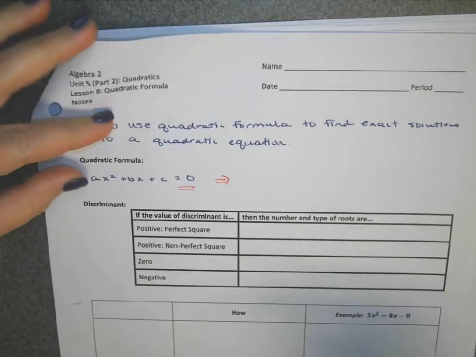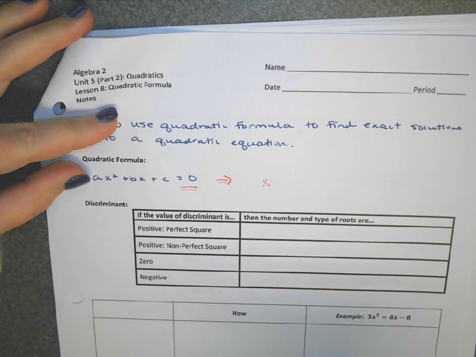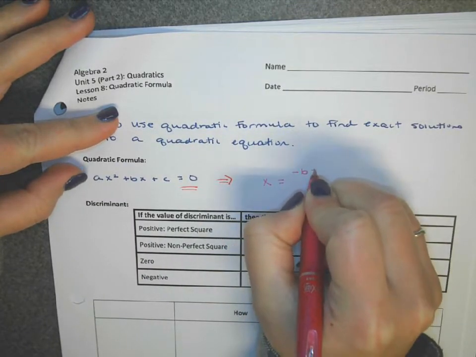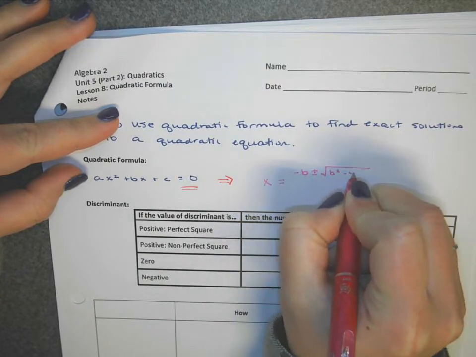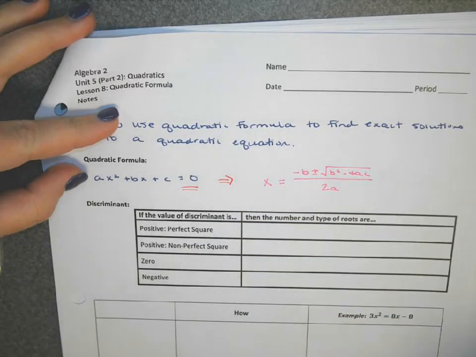The quadratic formula is, I'm going to sing it because maybe it will come back to you when I sing it. X equals negative b plus or minus the square root of b squared minus 4ac all over 2a.